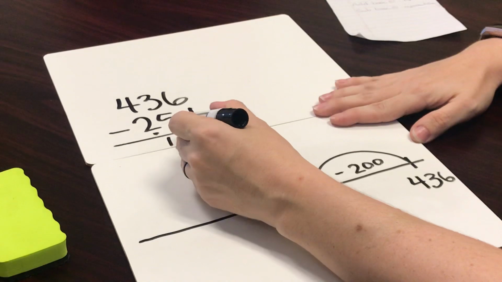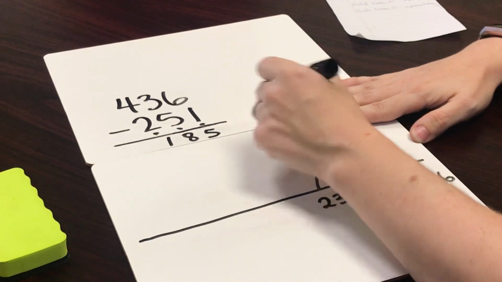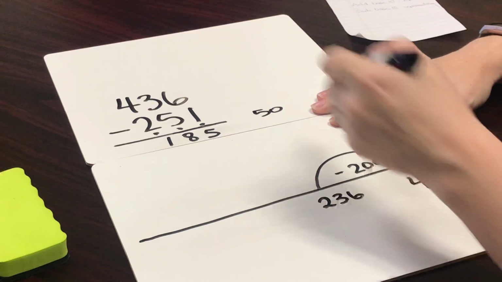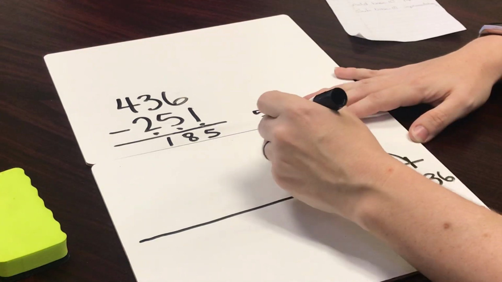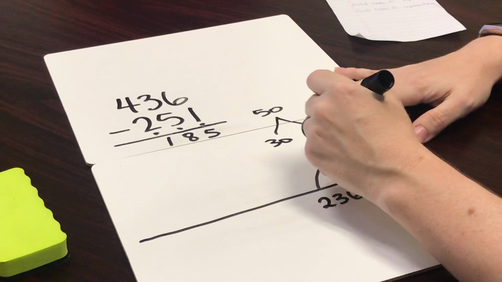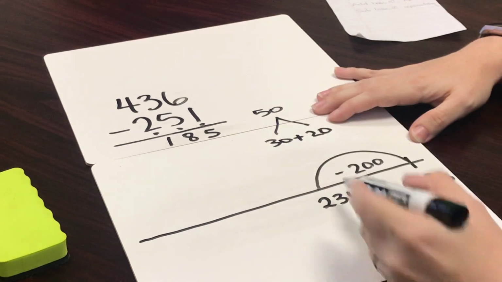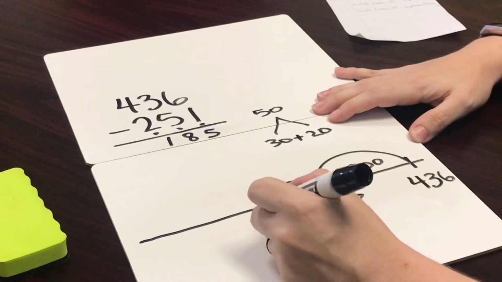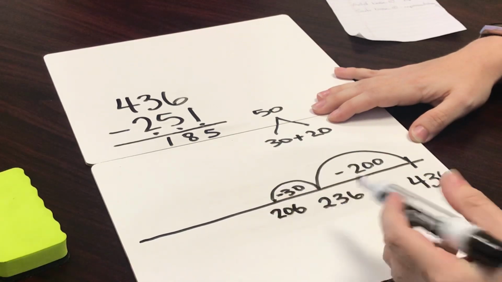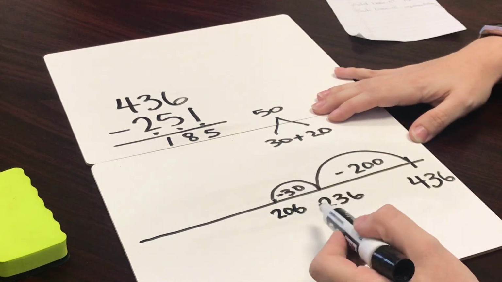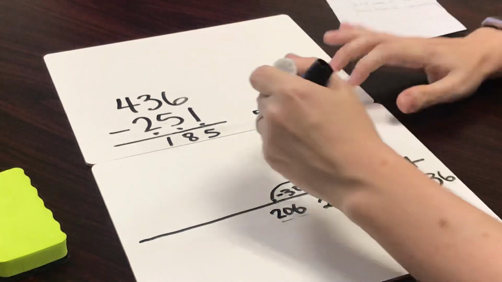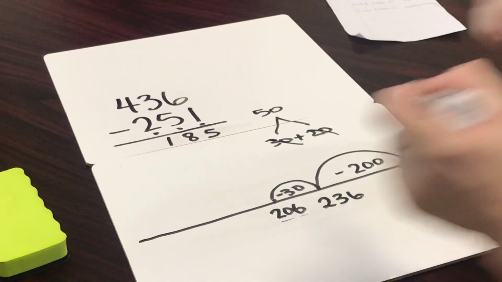Now I know that I have to jump back 50 places, but I notice that I'm at 236. So what I'm going to do is think about 50 as 30 plus 20. Because if I jump back 30, I am at 206, which is a pretty simple jump. That one makes sense to students if you get to a more friendly number. I've jumped the 30, so now I have to jump back another 20.